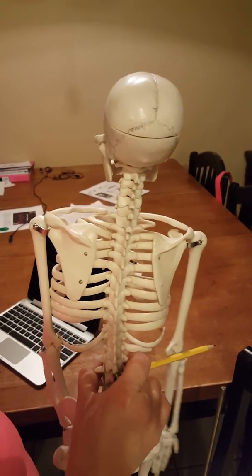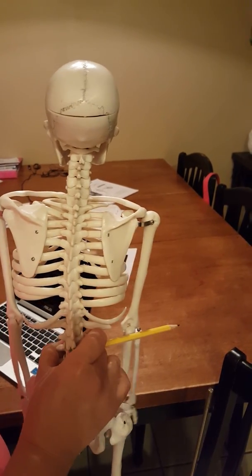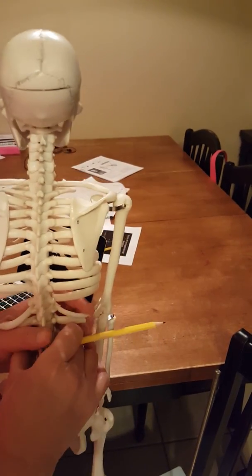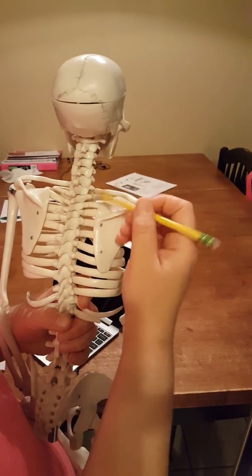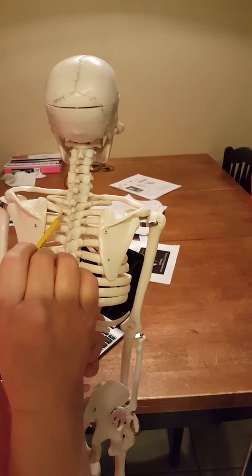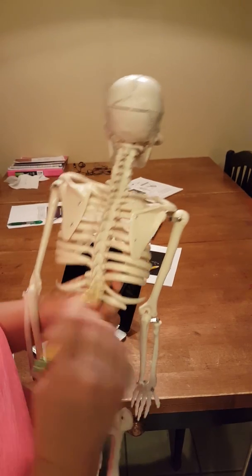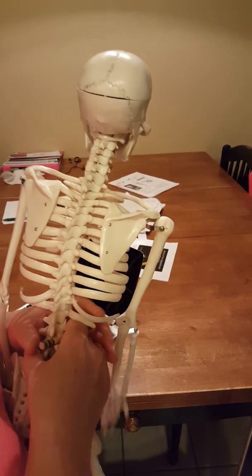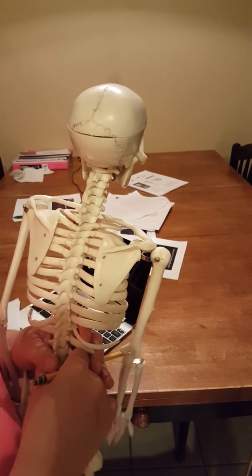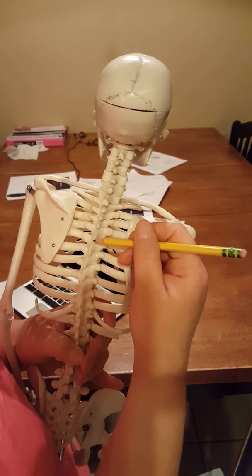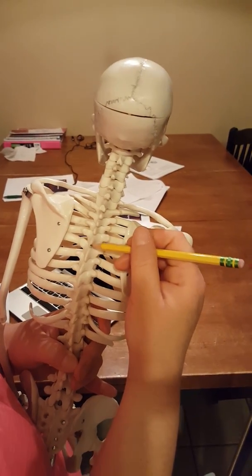Now let's see. Let me go through. Now we are going to look at the thoracic vertebrae, which there are 12. Each of the thoracic vertebrae are joined to a rib. So that's how you know which are the thoracic vertebrae. And like I said, there's 12. The spinous process is this pointy part of the vertebrae.